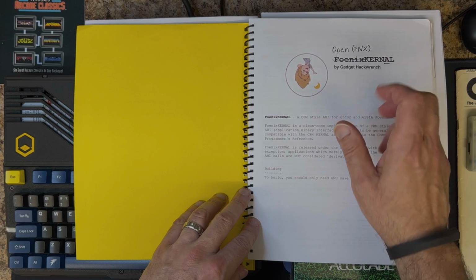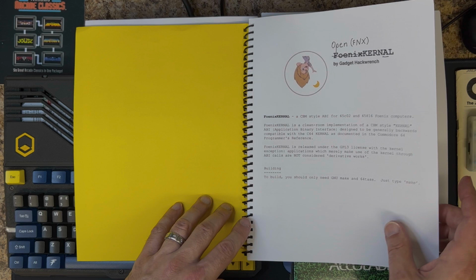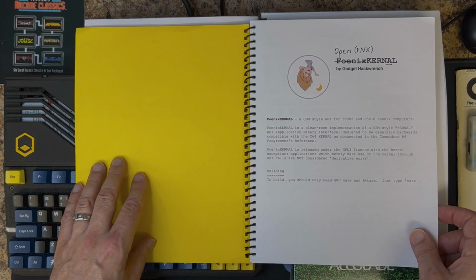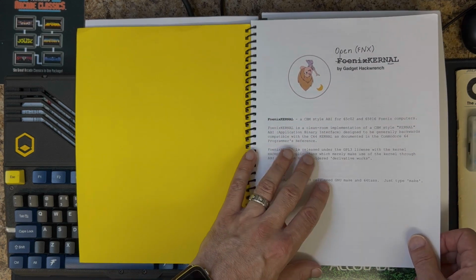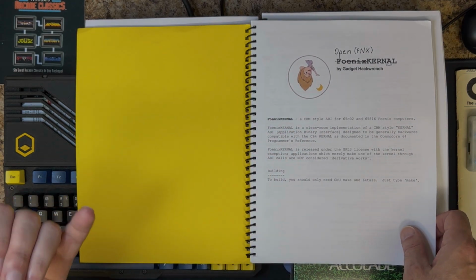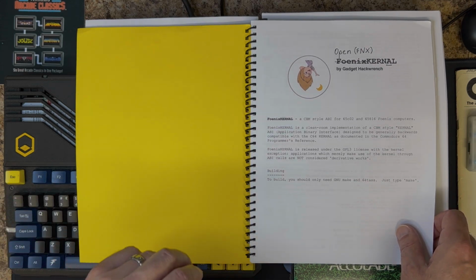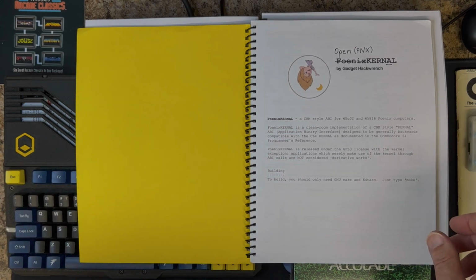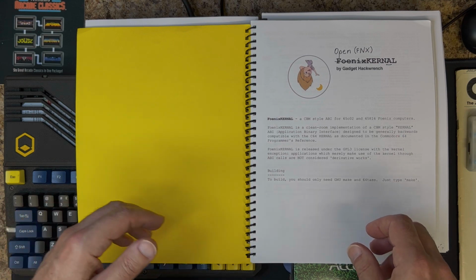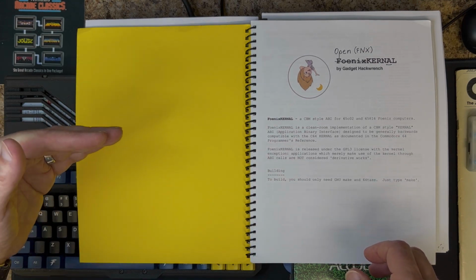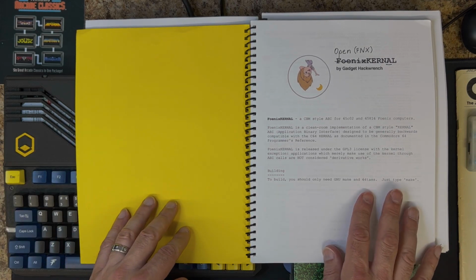OpenFNX kernel or OpenKernel or Foenix kernel, not sure. The name's evolving as I speak here. We haven't settled on it. But it's written by Gadget, and this is, again, clean room, which means if there's something that will print a character on the screen at a given location with a logical cursor managing it, it's really just a matter of having the same calling procedure, meaning that you put a character into the accumulator, you JSR to FFD2, and it returns back once the character is printed on the screen or written to screen memory.